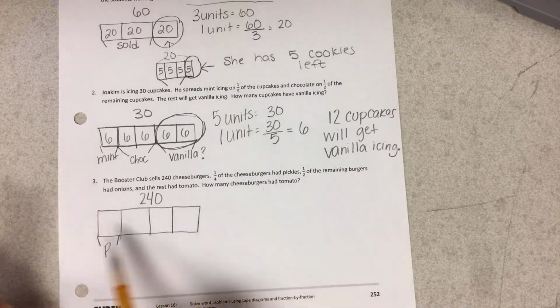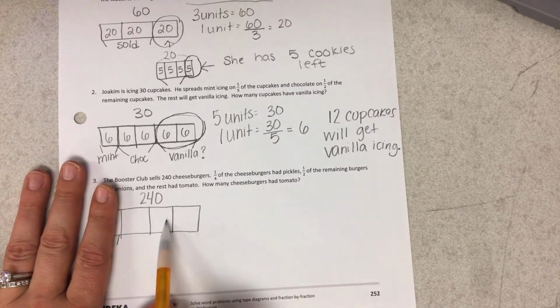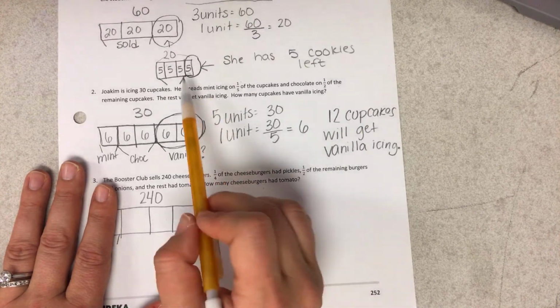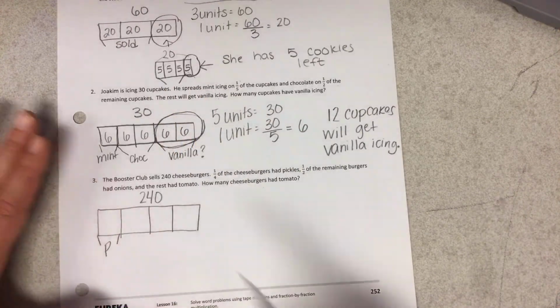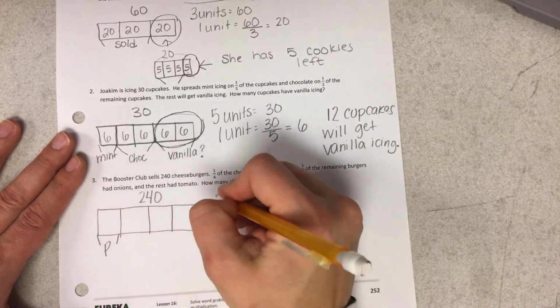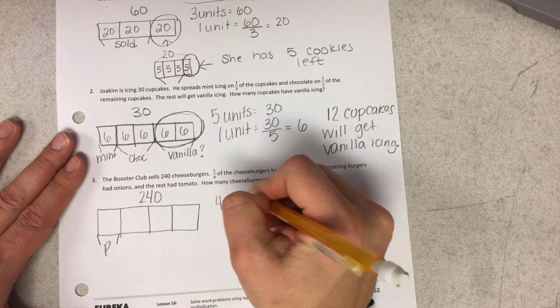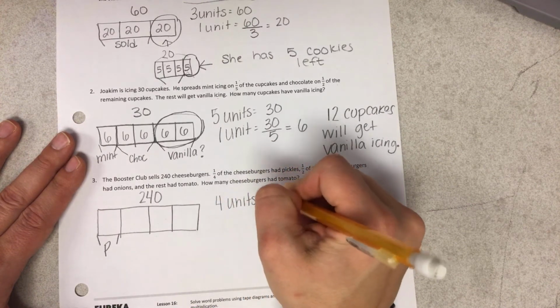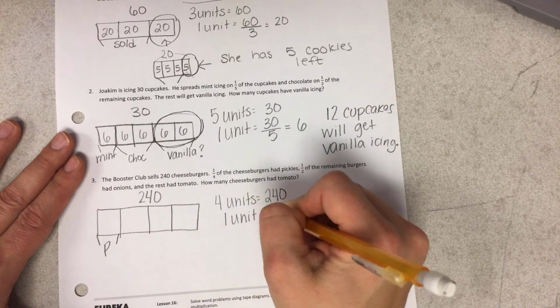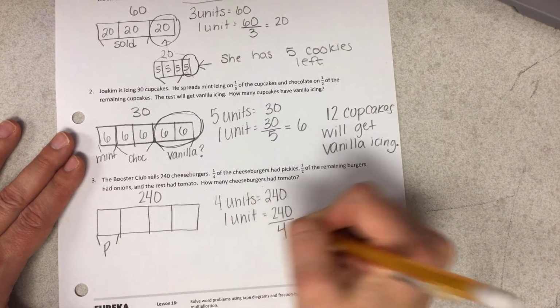Well, here's the thing. If I were to cover up this 1/4, that's really hard to find half of those 3 because it doesn't go in nice. So this would be one where I would do a second part of my problem like I did up here, okay? So I've got 240, and I want to take the 4 units equals 240. 1 unit will equal 240 divided by 4, okay?